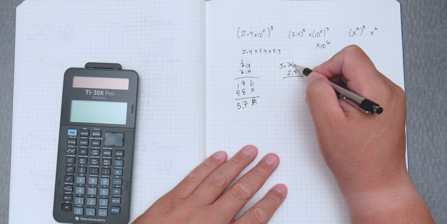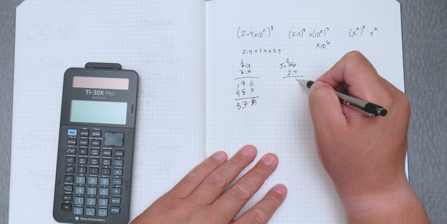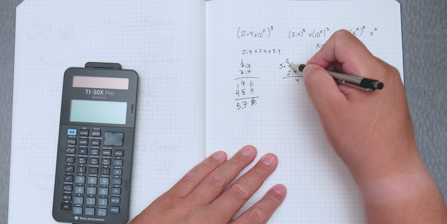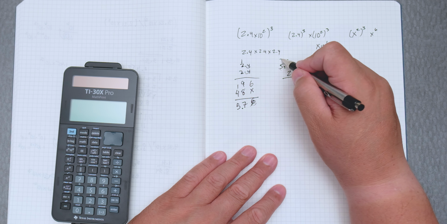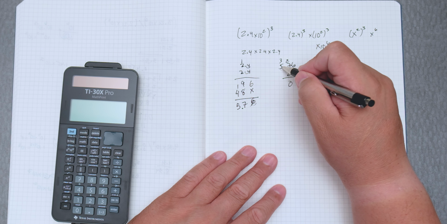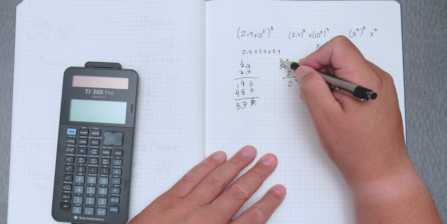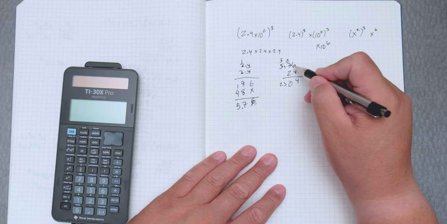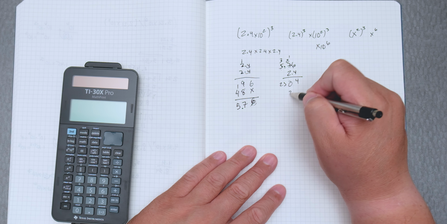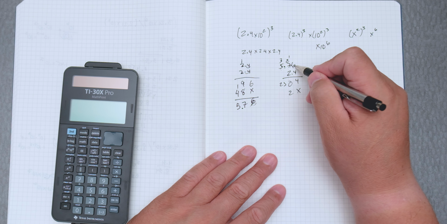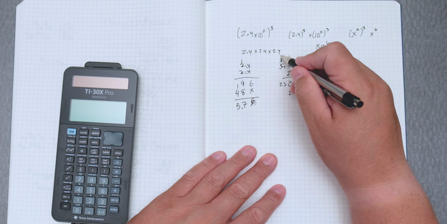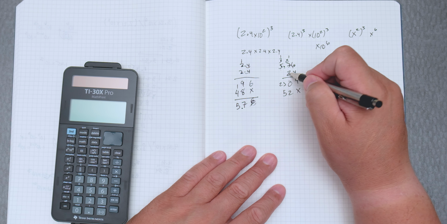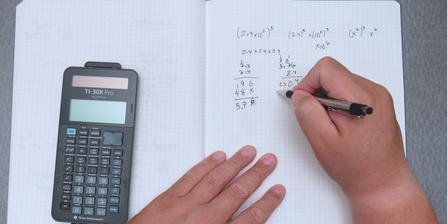4 times 6 is 24. 4 times 7 is 28, 29, 30. 4 times 5 is 23, right? Don't forget to add the 3. Let's put an X here. 2 times 6 is 12. 2 times 7 is 14, 15. 2 times 5 is 10, 11.